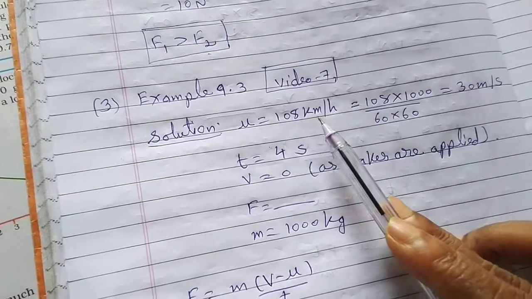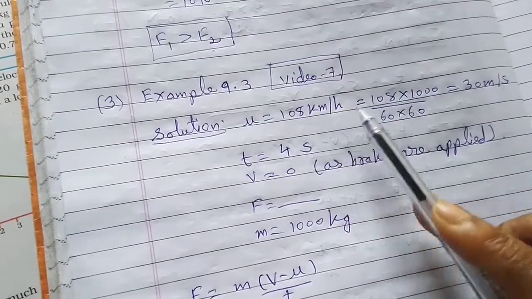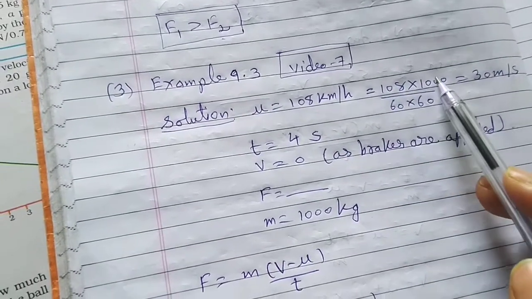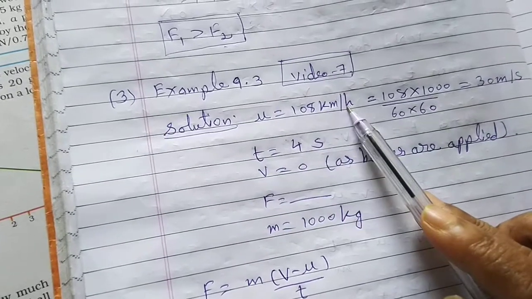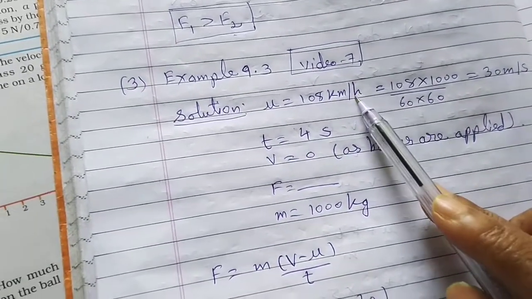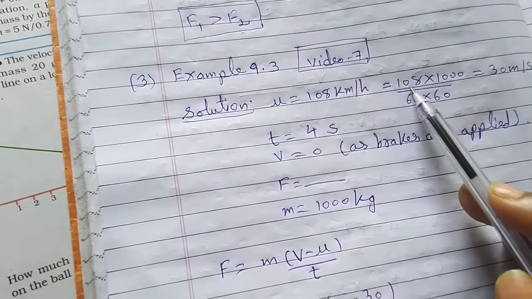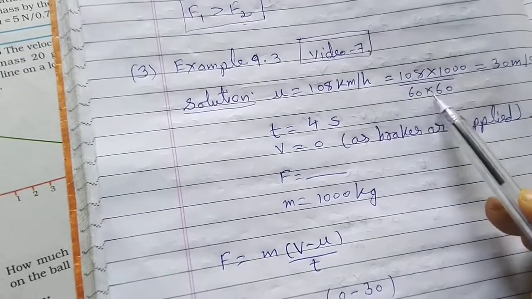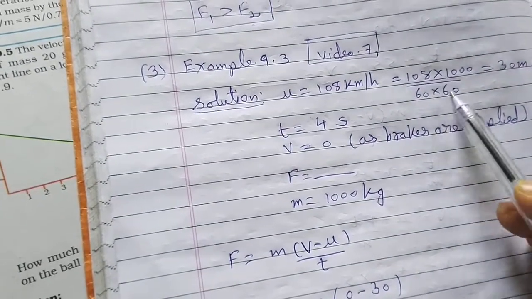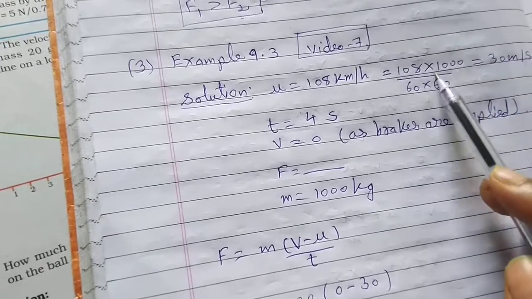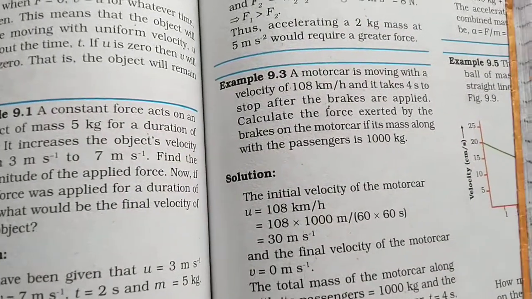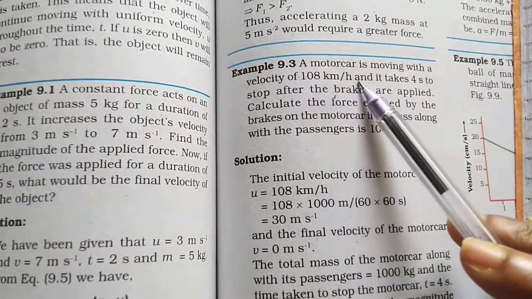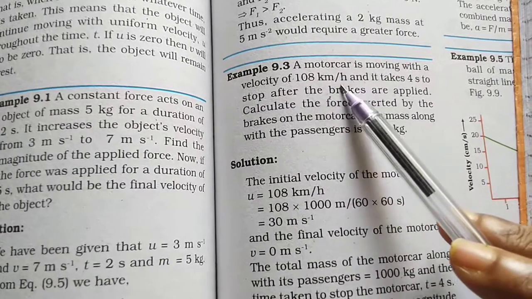So 108 km, to convert into meter we have to multiply 108 by 1000, and 1 hour means 60 minutes, and 60 minutes is 60 seconds. We are going to convert it to seconds. So first 1 hour into 60 minutes and the 60 minutes again into 60 seconds, so multiply 60 into 60. After cancellation we got 30 meter per second. So the motor car velocity of 108 km per hour, converted into meter per second, is 30 meter per second.